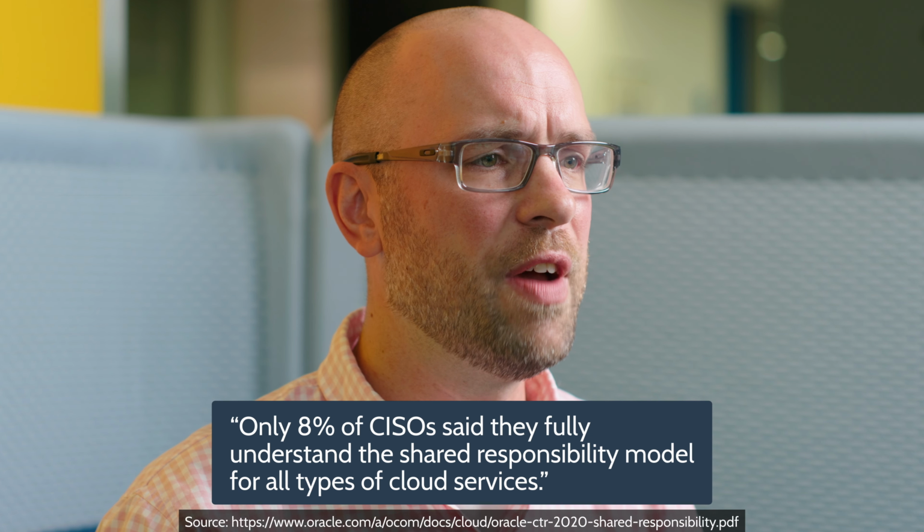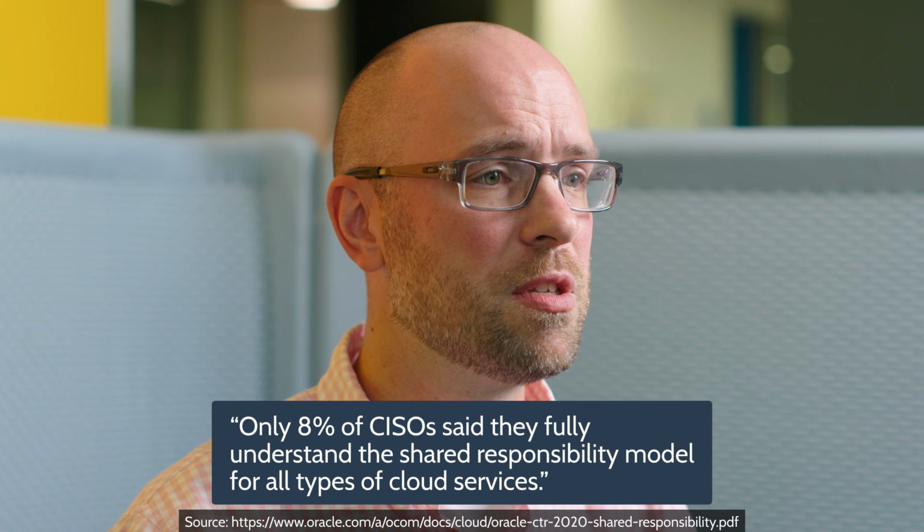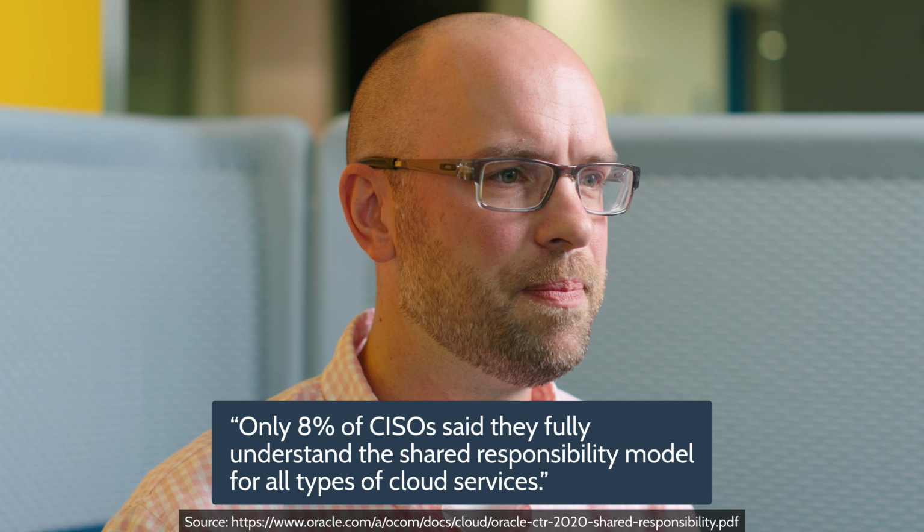By account level data, we mean all of the stuff people enter into those applications. Your source code in GitHub, tickets in Jira, spaces in Confluence. The data that your team and your entire company rely on every single day. Now, if you find this shared responsibility model a bit confusing, you're not alone. An Oracle study found that just 8% of CISOs fully understood the concept.